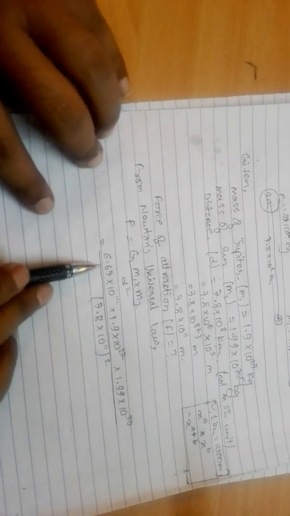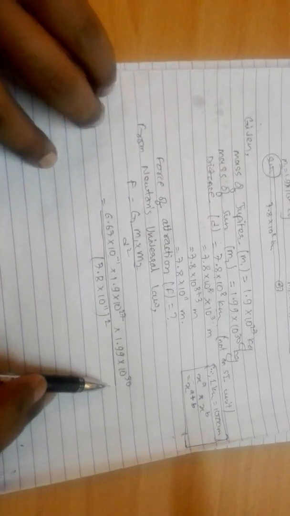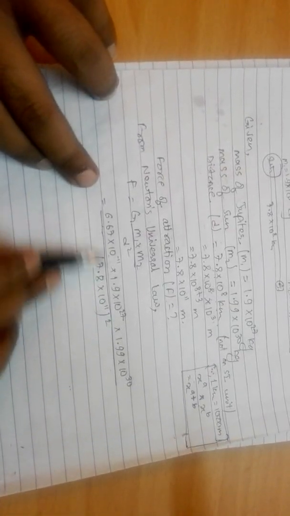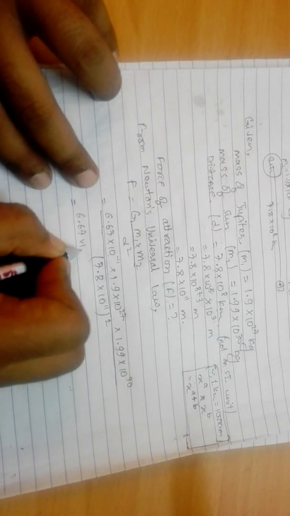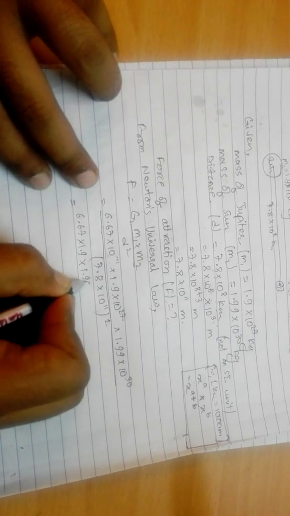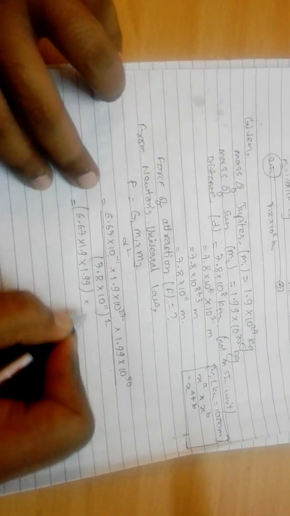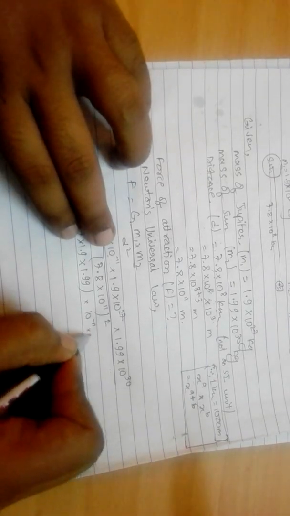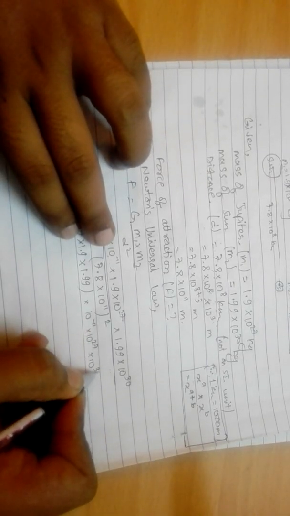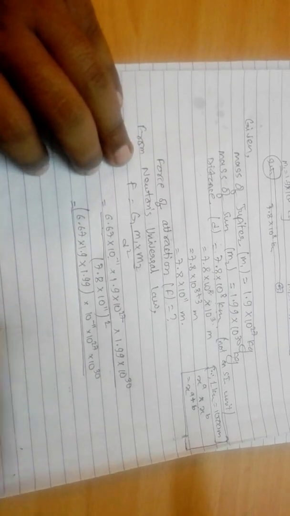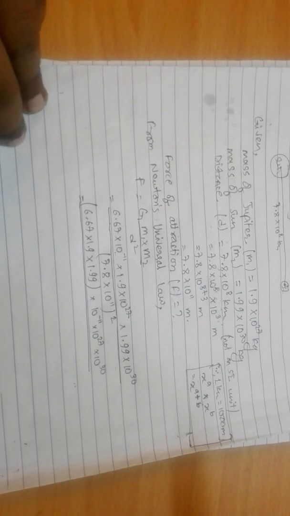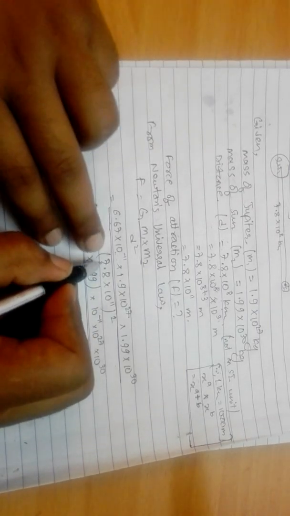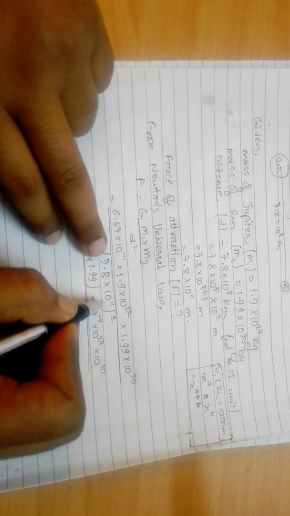Now what I can see is that there is a jumble of different systems of numbers. What I want to do is separate the numbers in one cluster, separated by bracket, and then separate the numbers having index in another cluster. This is the easiest way to solve this type of numerical. Now what is 7.8 into 10 to the power 11 whole square? Here also I can use a cluster technique, taking just the square of 7.8 and the square of 10 to the power 11.